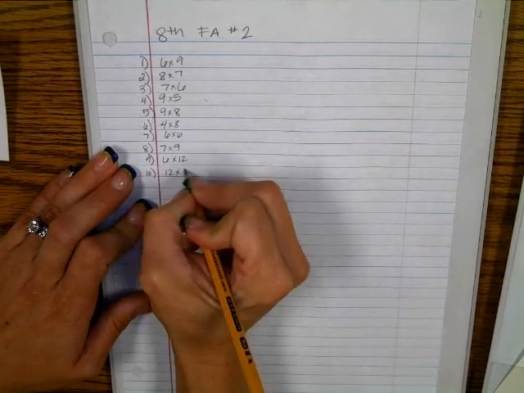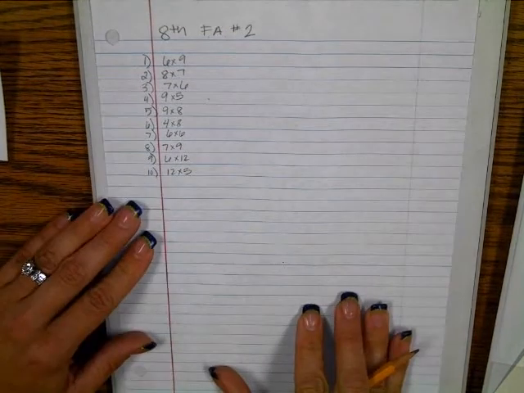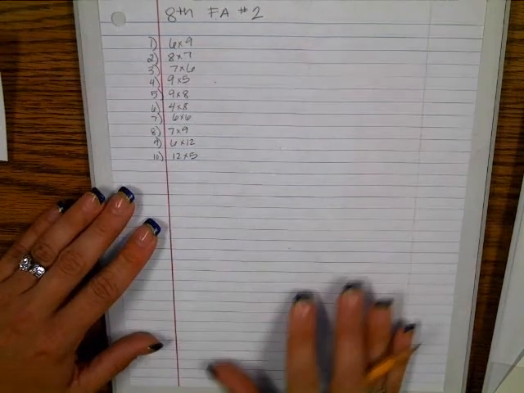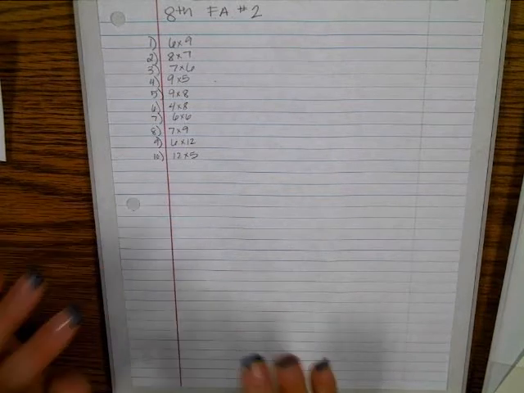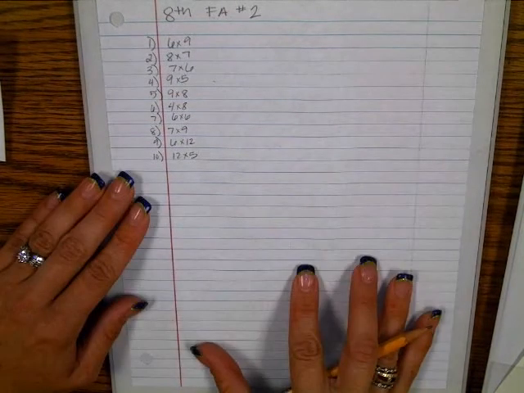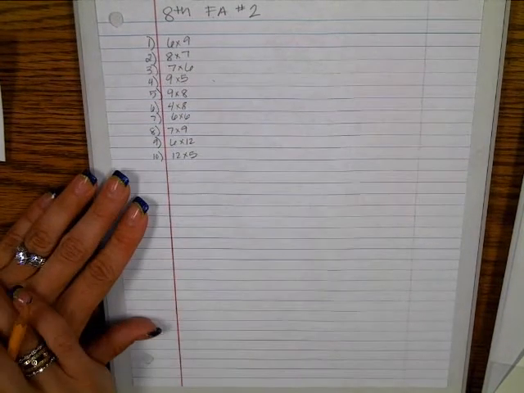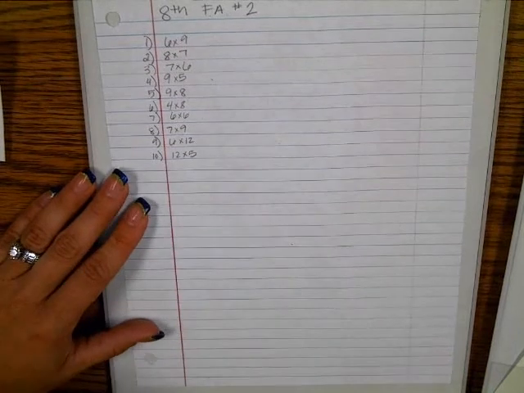Now, if you missed any on this part, you really need to practice your math facts. You should be spending just 5 minutes a day practicing your 6s, 7s, and 8s. Maybe your 6s, 7s, 8s, and 9s. Because if you get your multiplication wrong, your whole problem's wrong. So you've got to have your math facts.